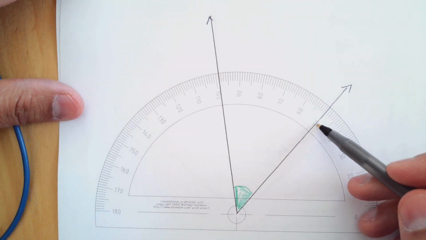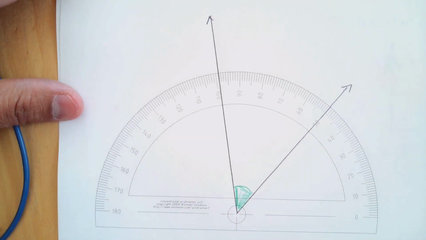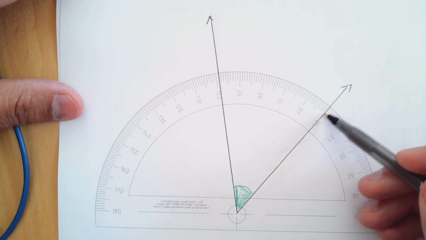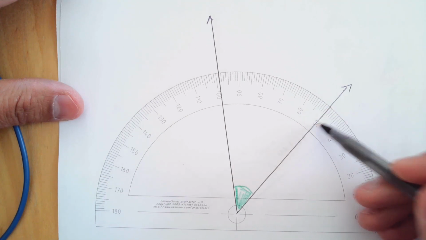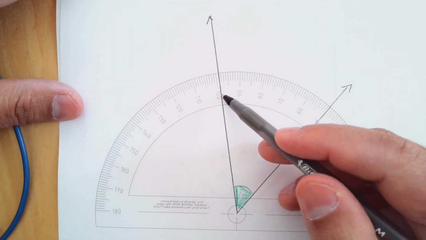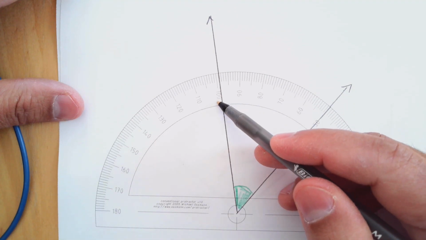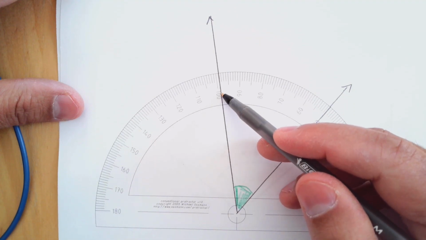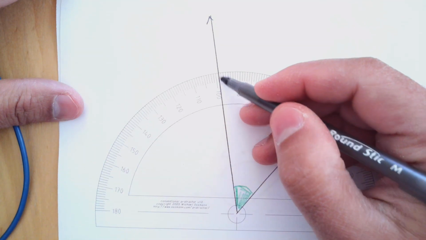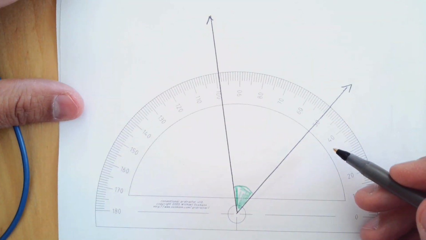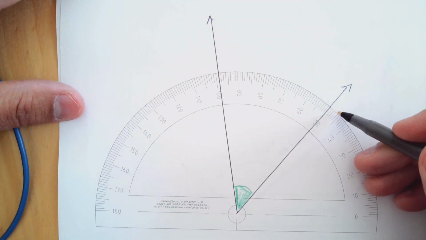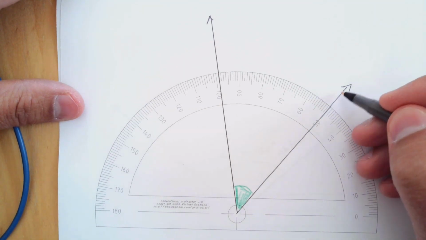So I'm noticing that this ray hits the 50-degree mark. So I have 50. But this one is close to 100, but not yet 100. This is in the ones hash marks. So I'm gonna start with the 50. Okay, so I'm gonna make this my 0.